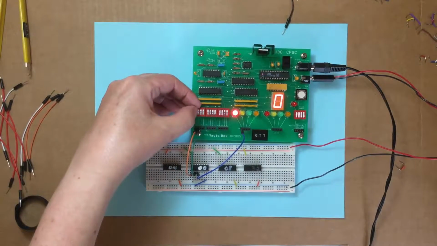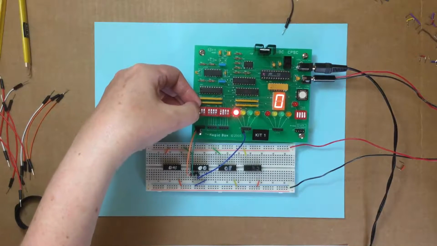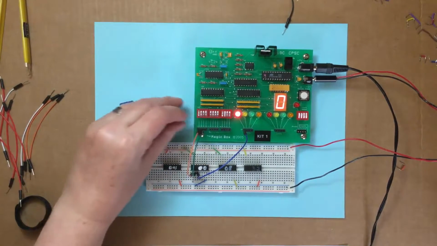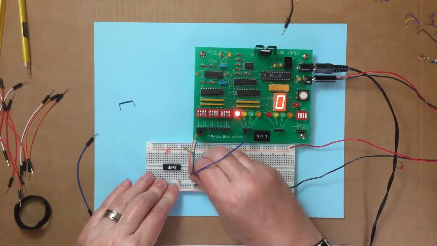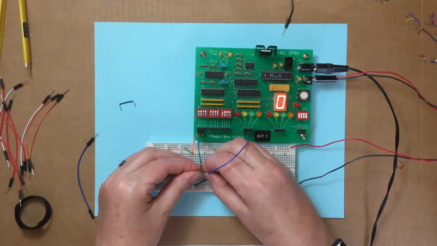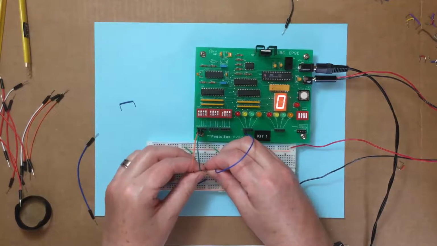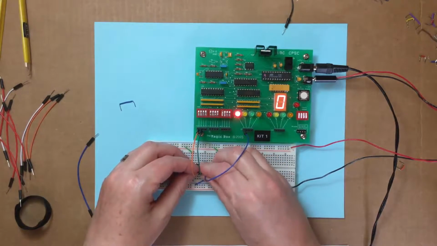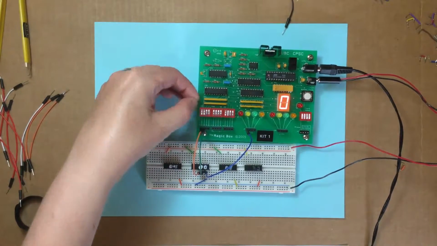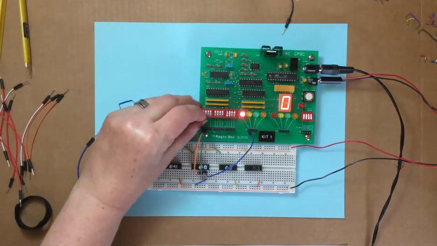00 is on, 01 is on, 11 is off, 10 is on. And then our last one. 00 is on, 01 is on, 11 is off, 10 is on.